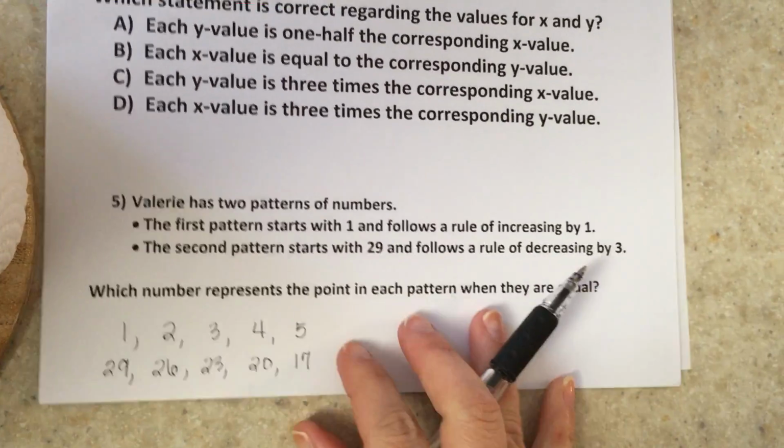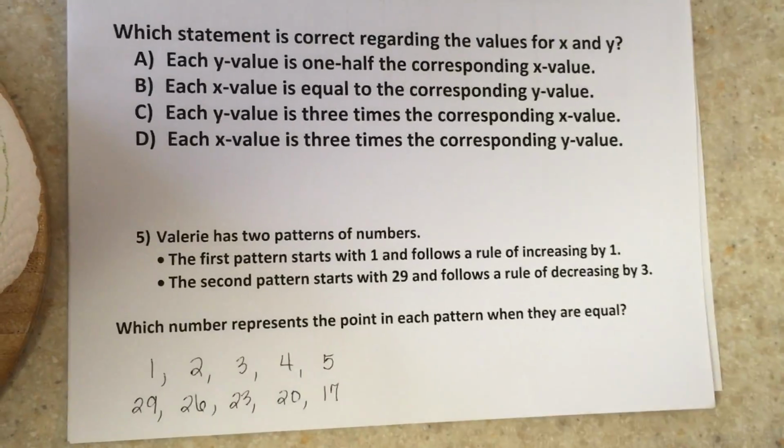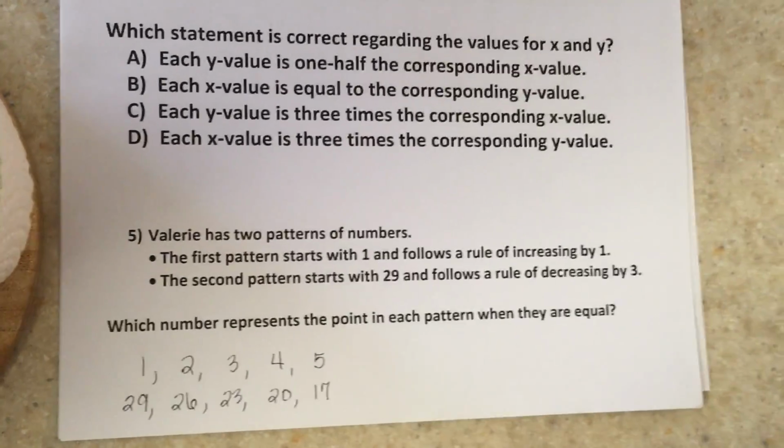Number 5, there's those paper towels trying to get their moment of fame in the video.